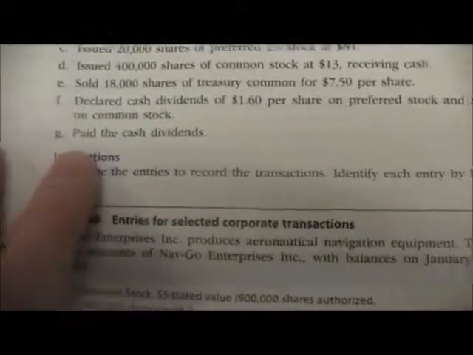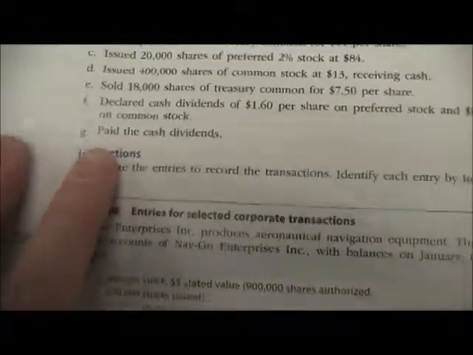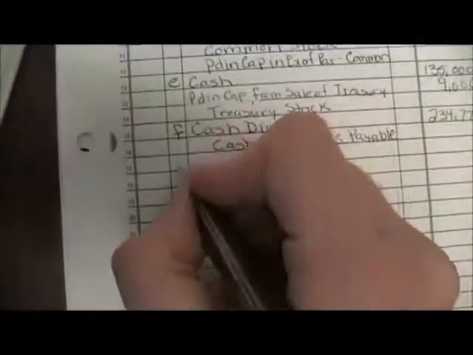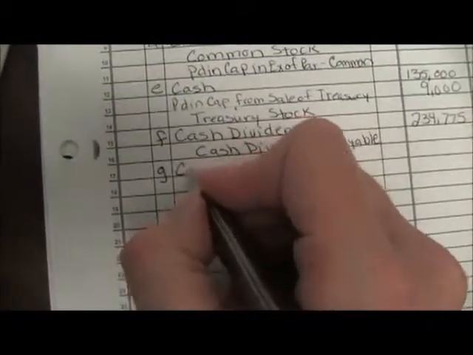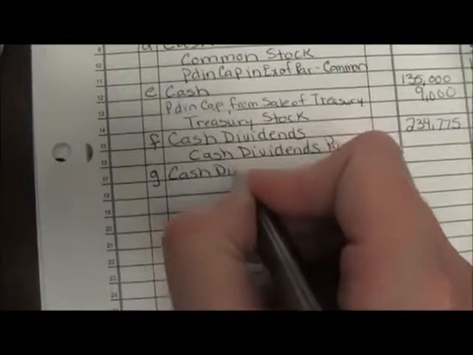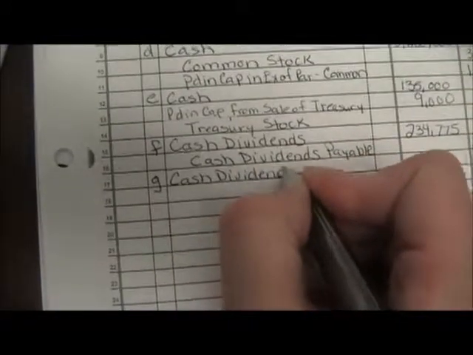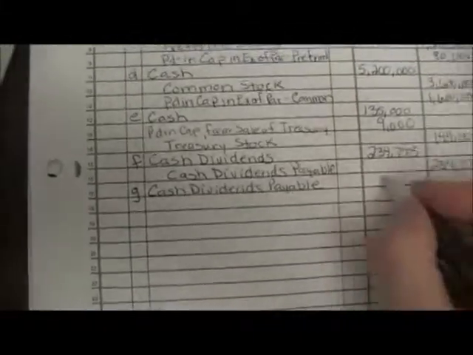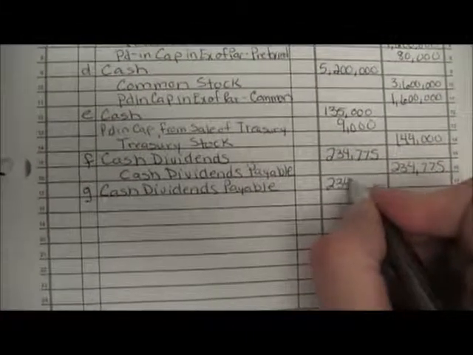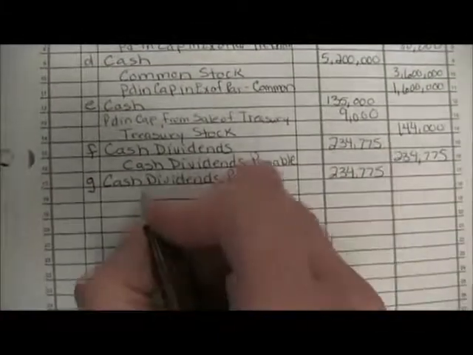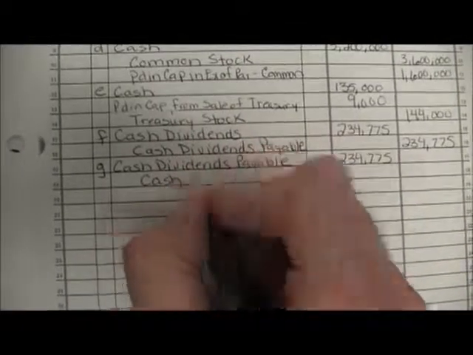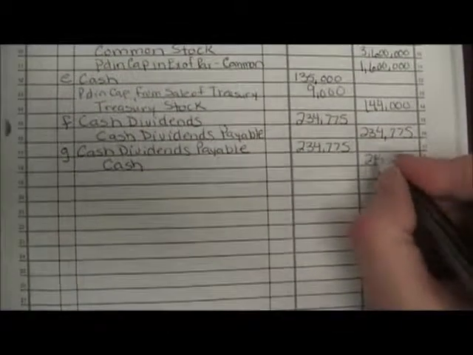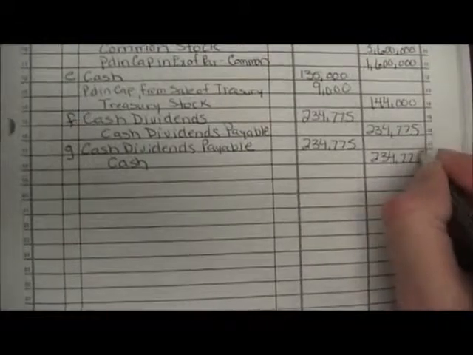Okay, letter G, we paid the cash dividends. So nothing fancy. We're going to debit cash dividends payable because we no longer have to pay them. We no longer owe them that amount. We're going to debit that for $234,775, and we're going to credit cash because we're paying them $234,775.